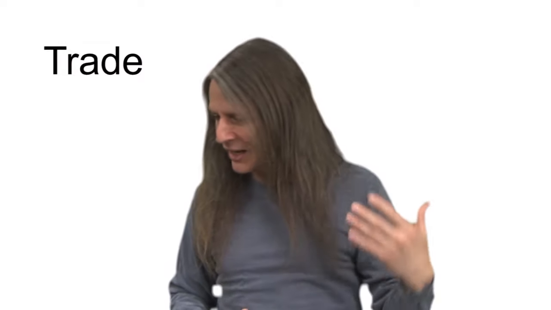Trade is an exchange of goods and/or services by mutual consent. And again, the end of that is the most important. If you don't have mutual consent, then it's not trade, it's force. So trade requires mutual consent.